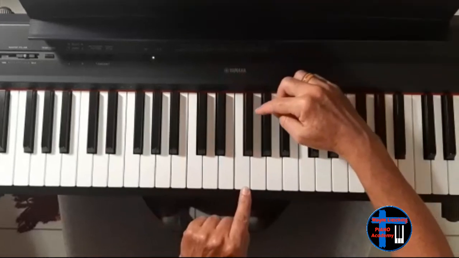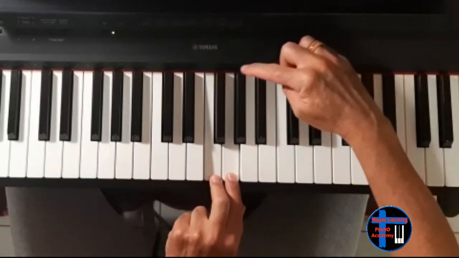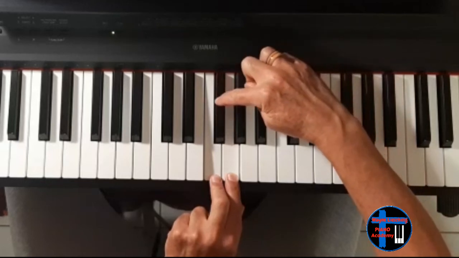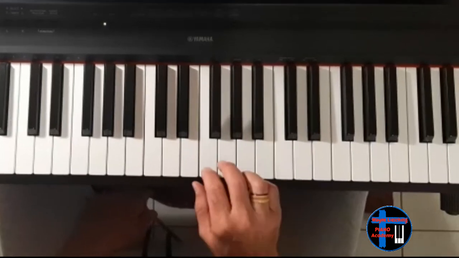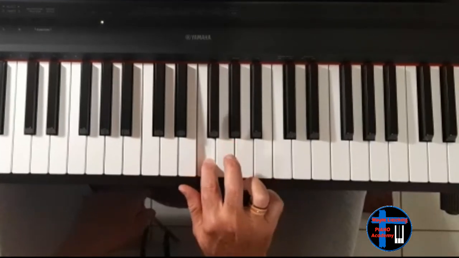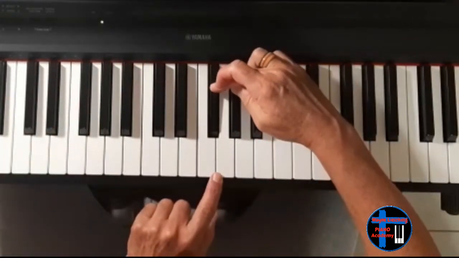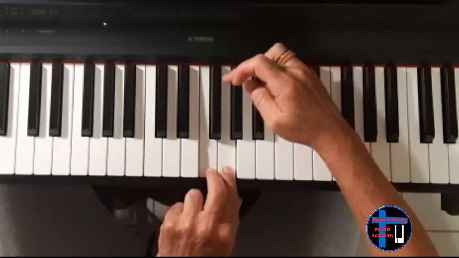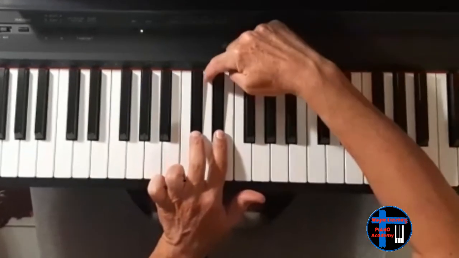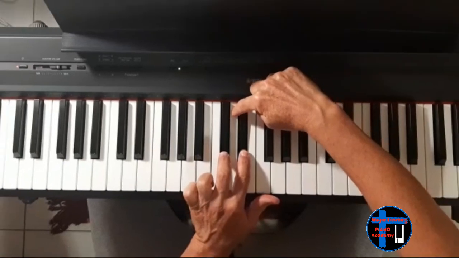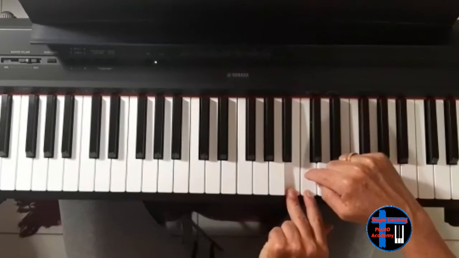A whole tone is 2 keys next to one another with 1 key in between. Whole tone between F and G, with 1 note in between. There's the key in between.